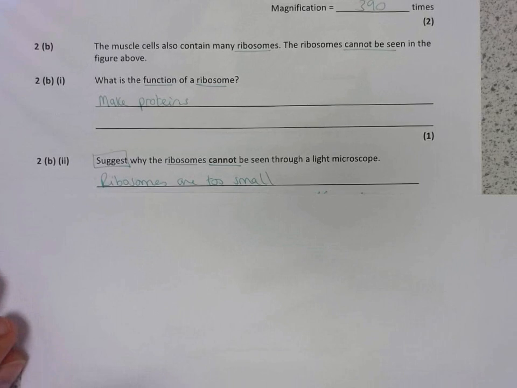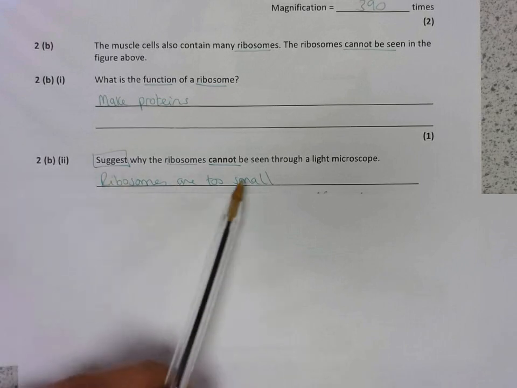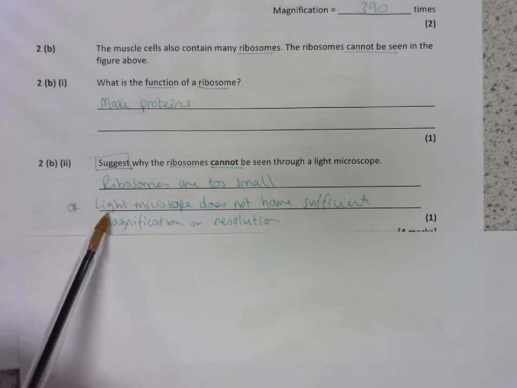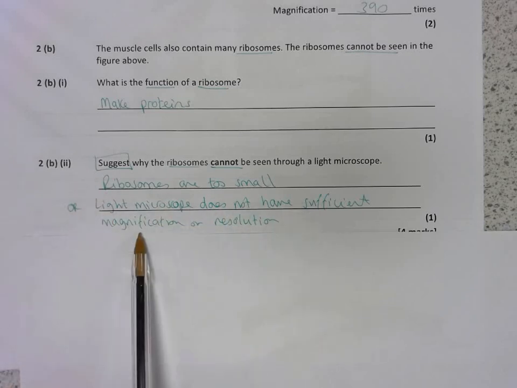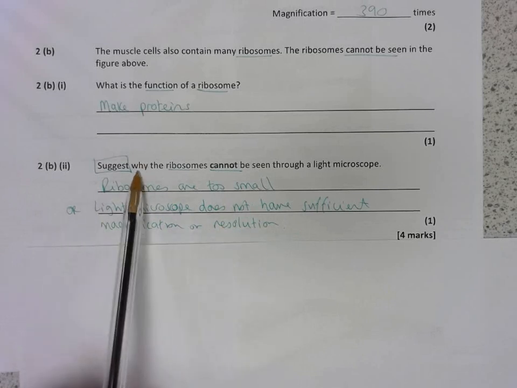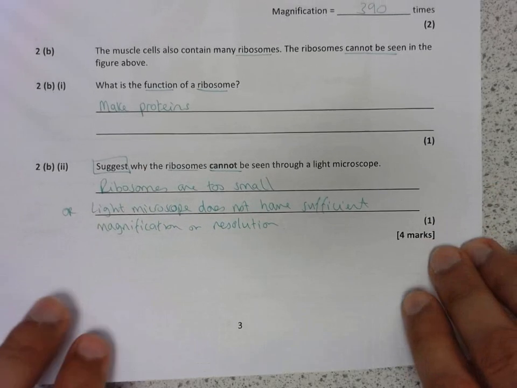Why can't they be seen through a light microscope? Well, ribosomes are too small to be seen through a light microscope. Another way of saying that is light microscopes do not have sufficient magnification or resolution or resolving power. So either of those would get you a mark.